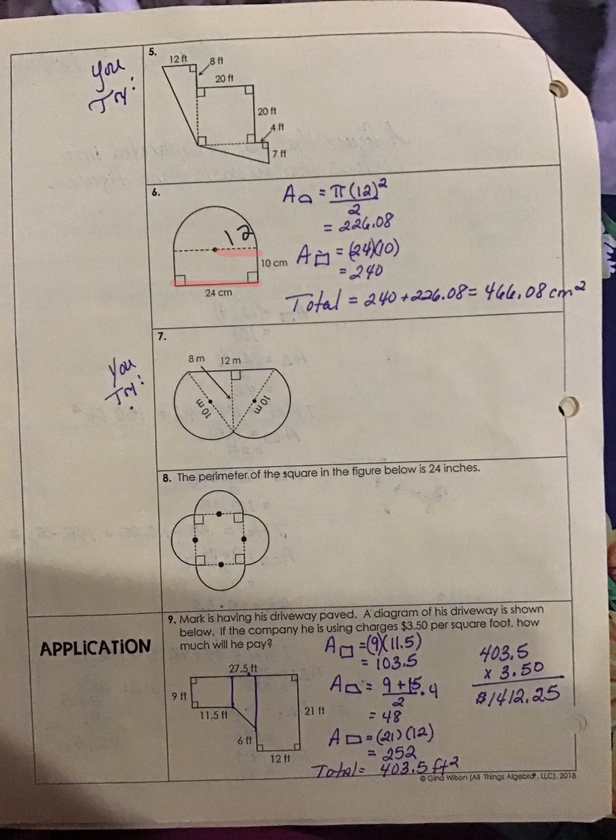Like I said, you're trying number 7, you're trying number 8, and down at the bottom I did number 9. Number 9, you should see a rectangle, 9 times 11.5, which is 103.5. You should see a trapezoid in here. My bases are 9, and my other base I figured out to be 15.